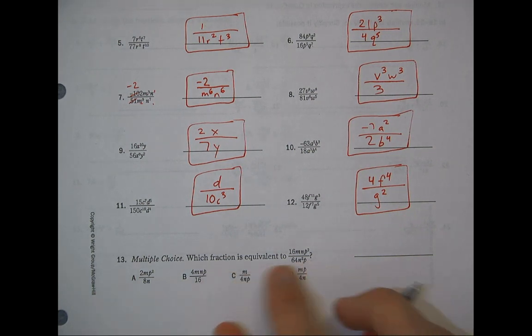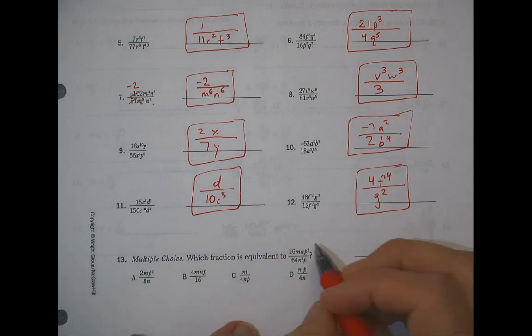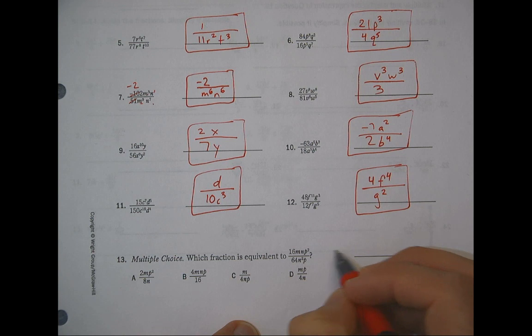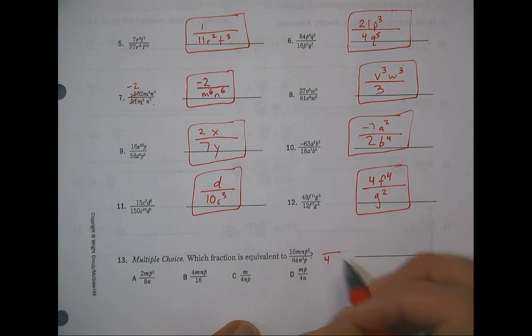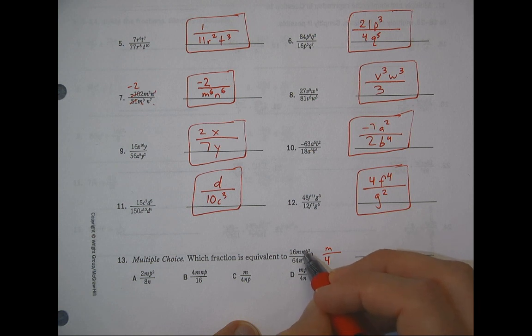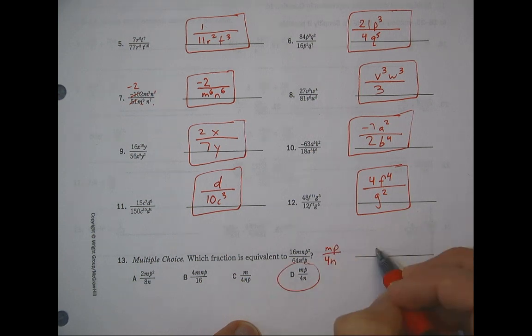13, which fraction is equivalent to this? Multiple choice. So all we have to do is simplify this and then just pick the one that's the right answer. 64 and 16. Those both can be divided by 16. So I'm going to get a 1 on top and I'm going to get a 4 on the bottom. As I look through this, there's no m's on the bottom to cancel anything. So I am going to have an m up top. My n's cancel. 1 cancels 1, leaving 1 on the bottom. P's cancel. 1 cancels 1, leaving 1 on the top. That's letter D.